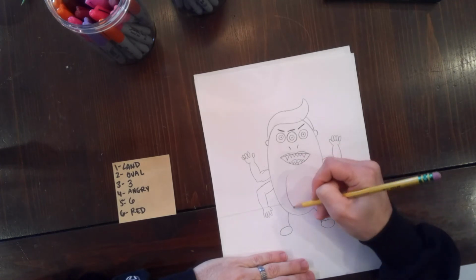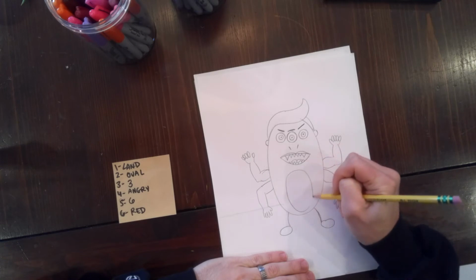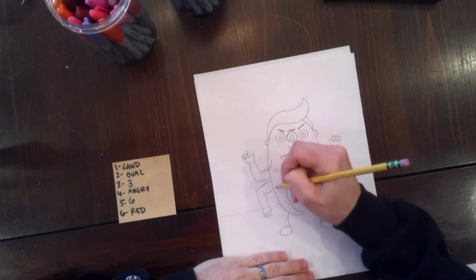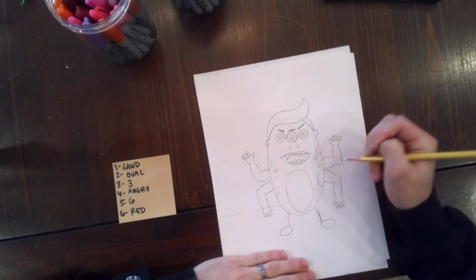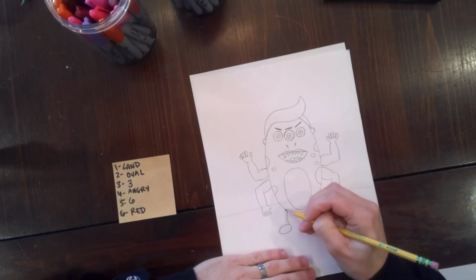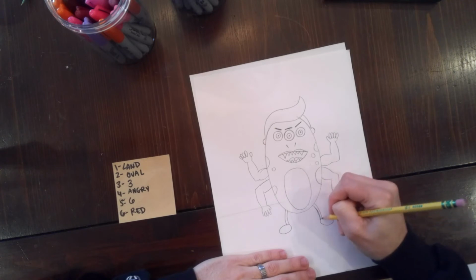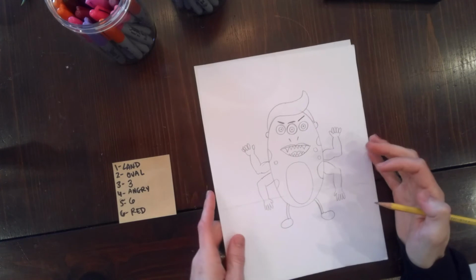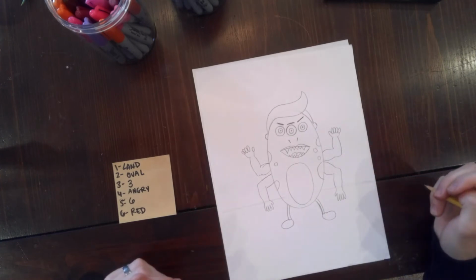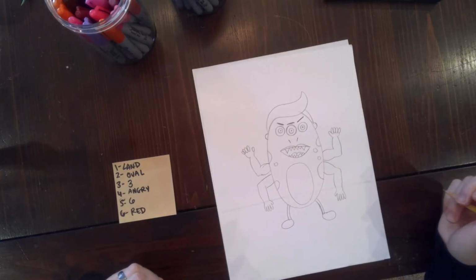I'm going to add a different color on the stomach. It's actually going to have some polka dots on them. I'm actually going to thicken these up just a little bit. That makes more sense. And let's see if there's anything else I want to add here. I think that's pretty good for now.